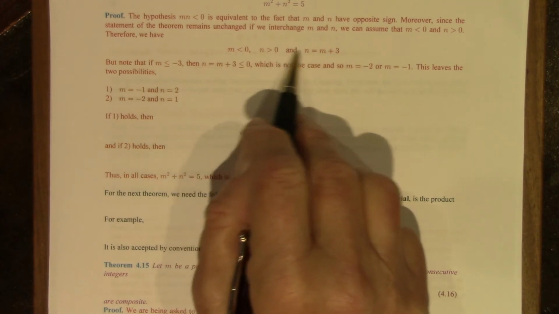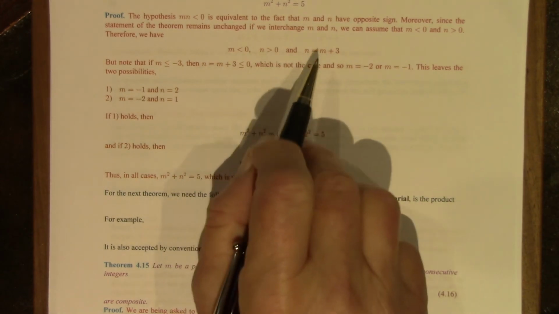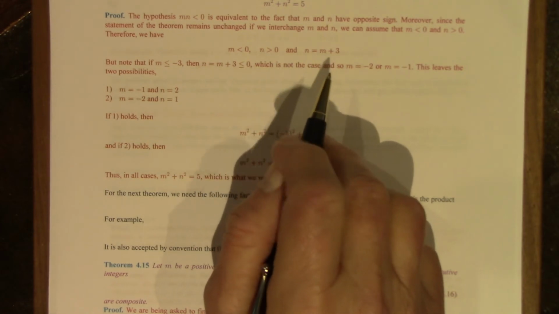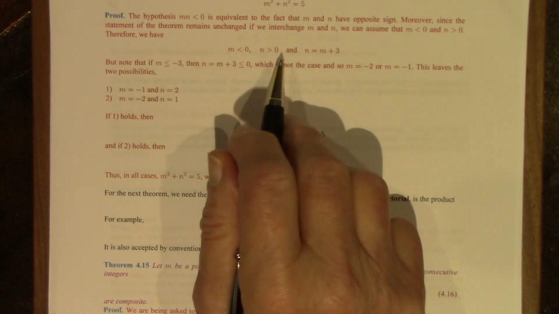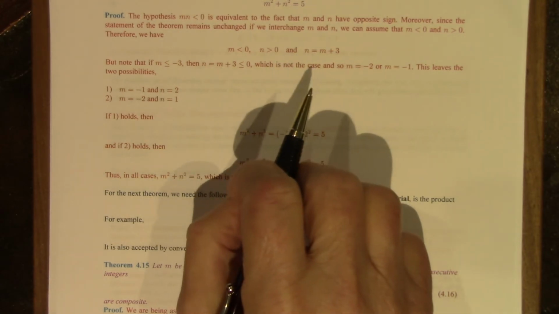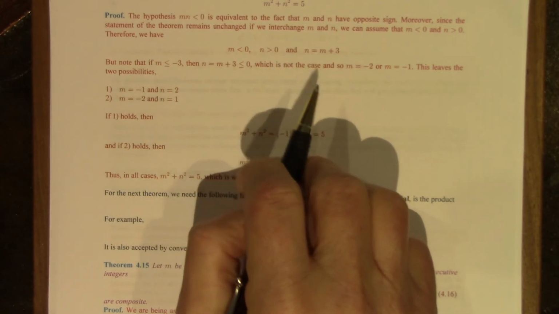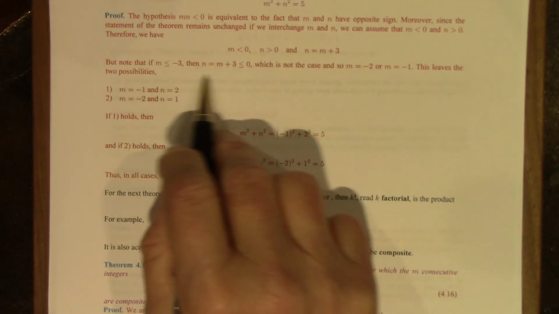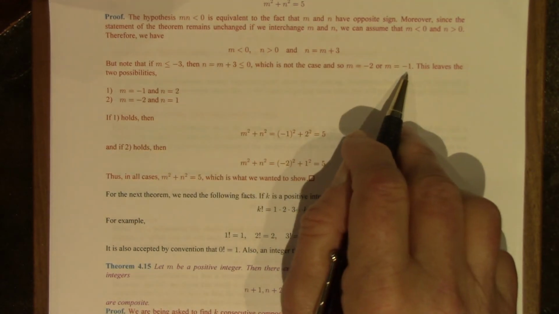That's something you can spot from this. The m and n are tied together like with a string of length 3, and n is positive and m is negative. If m is too negative, it's going to pull n to the negative side, but n is not negative, it's positive. So that's what sort of inspired this sentence.